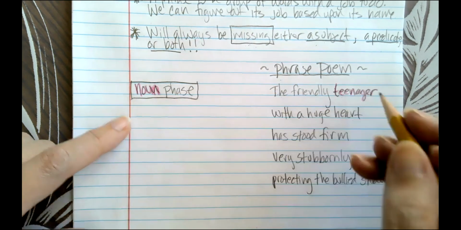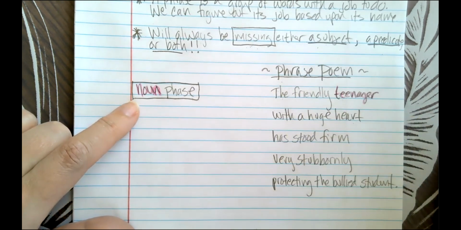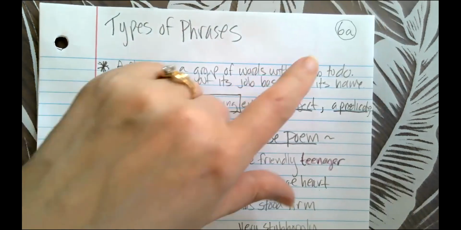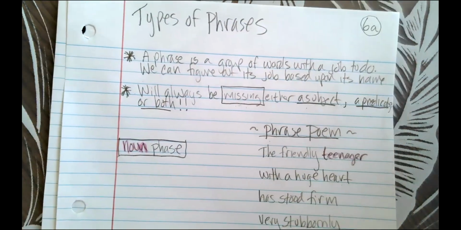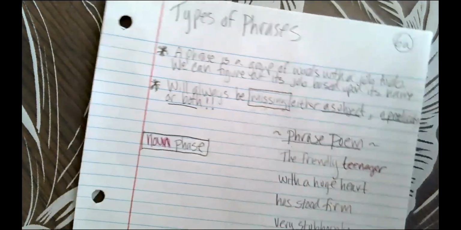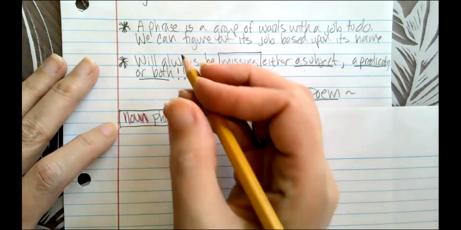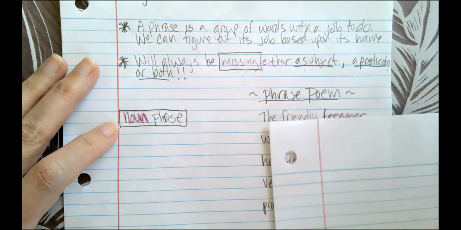Okay, let's go ahead and write. Oh, I'm sorry, we're not ready for that yet. Completely forgot that we need to jump over to our second page of notes. So not this one, but we're going to go ahead and jump to 6A, the second 6A. And we are going to give us some very specific information about noun phrases. Oh, I wrote noun phase. Oopsie, noun phrase.